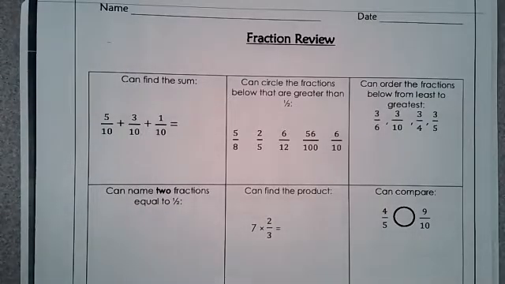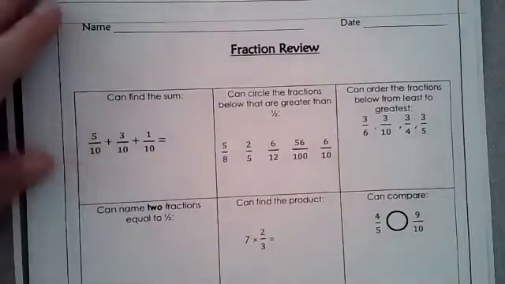Hey guys, all right, today we're going to be going over the second page of your fraction review.